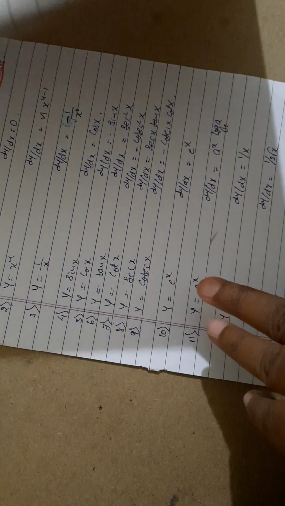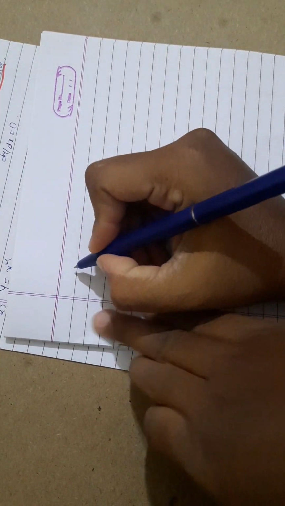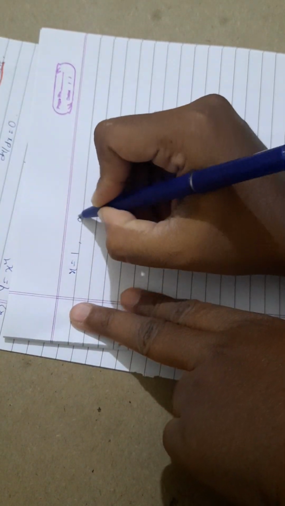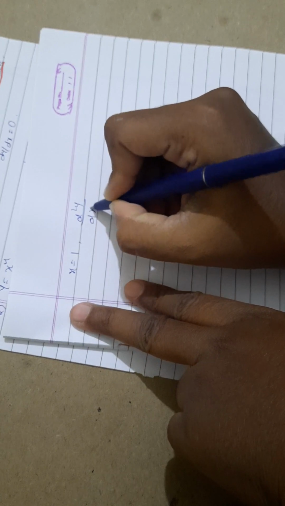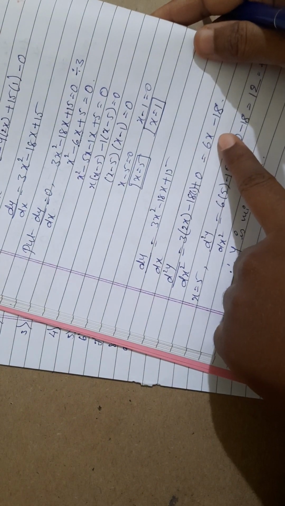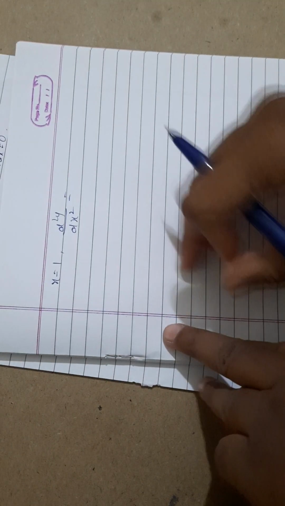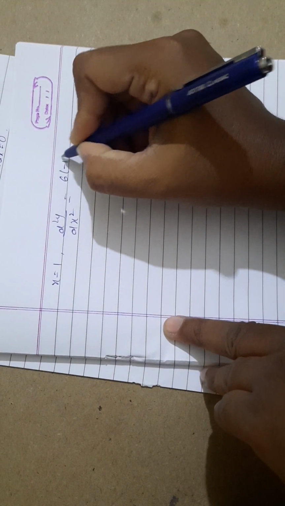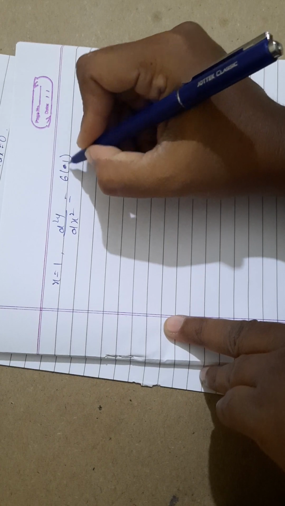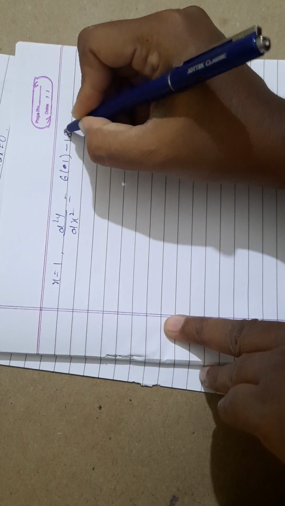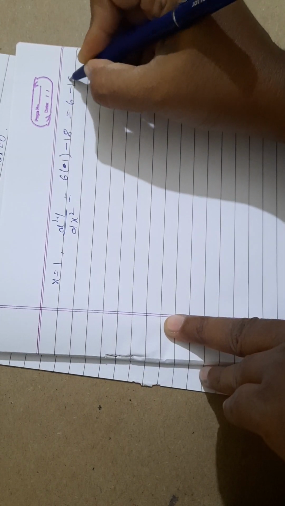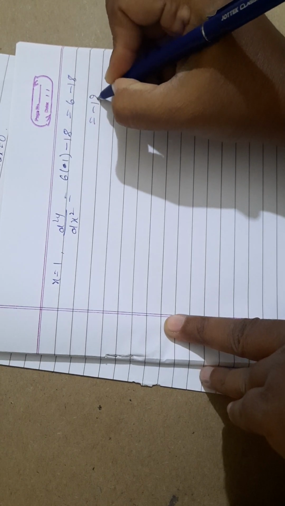Next, if x is equal to 1 in d square y by dx square, which is equal to 6x minus 18, so 6 into 1 minus 18, nothing but 6 minus 18, which obtains minus 12.